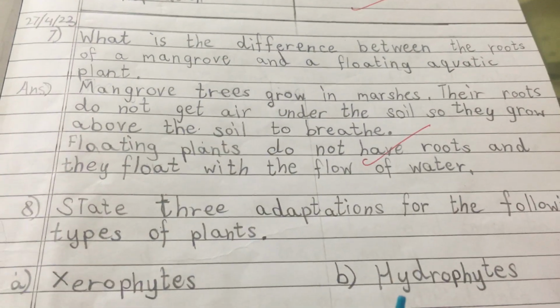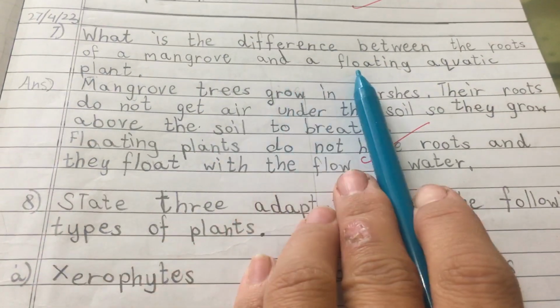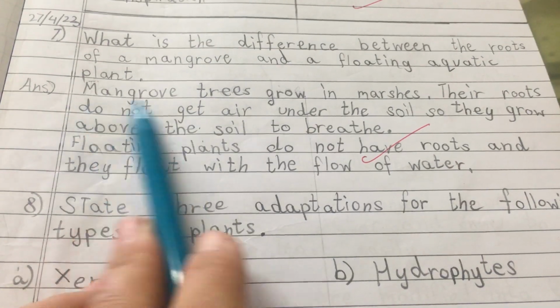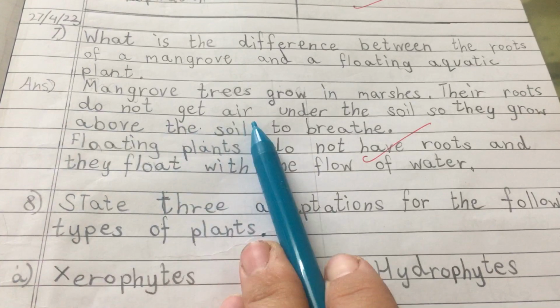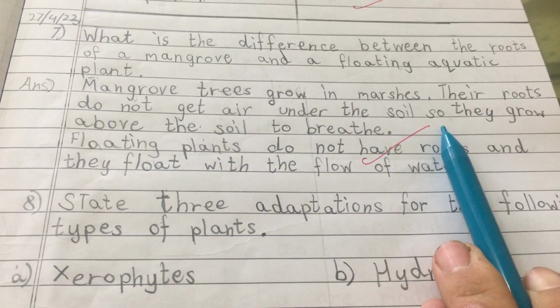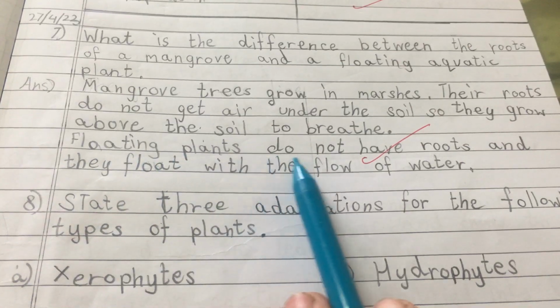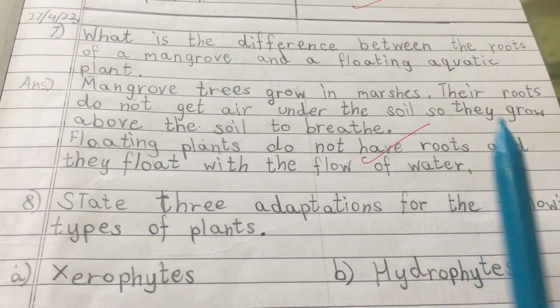The next question, what is the difference between the roots of a mangrove and a floating aquatic plant? Answer. Mangrove trees grow in marshes. Their roots do not get air under the soil, so they grow above the soil to breathe. And floating plants do not have roots and they float with the flow of water.